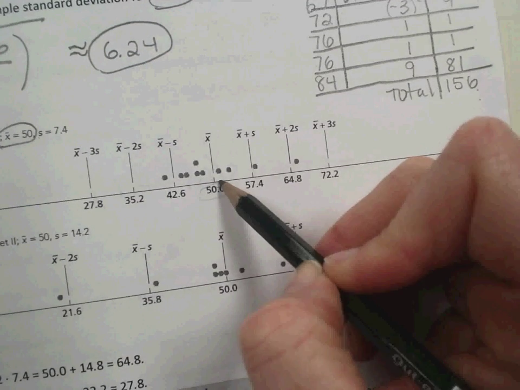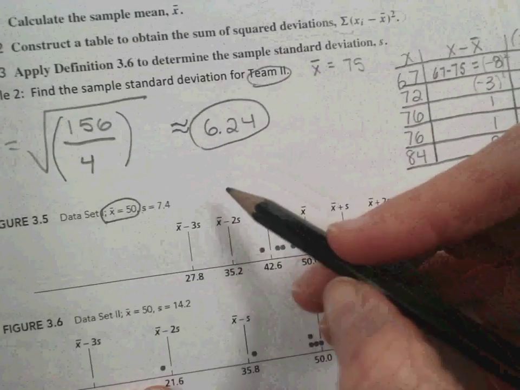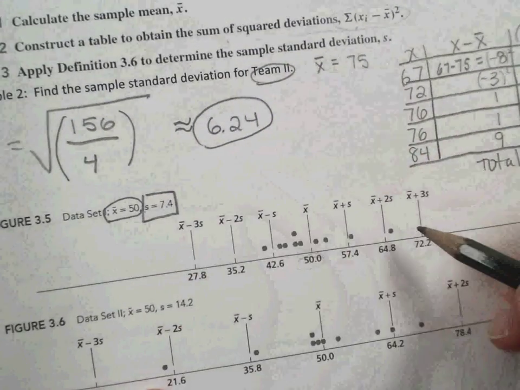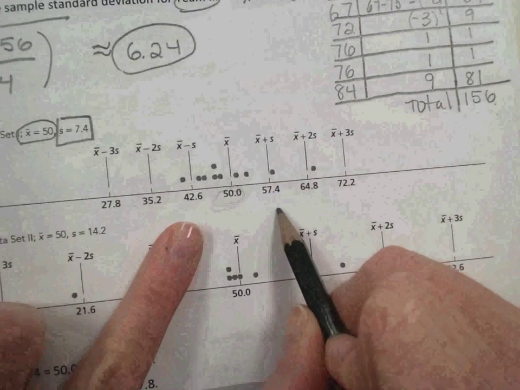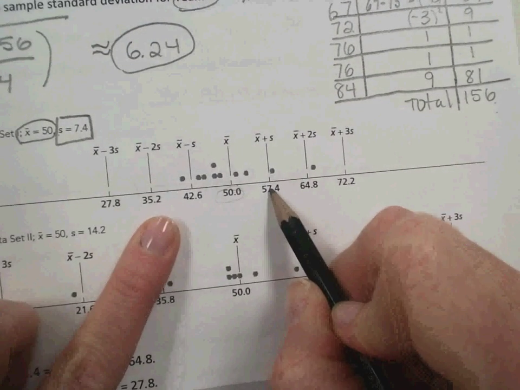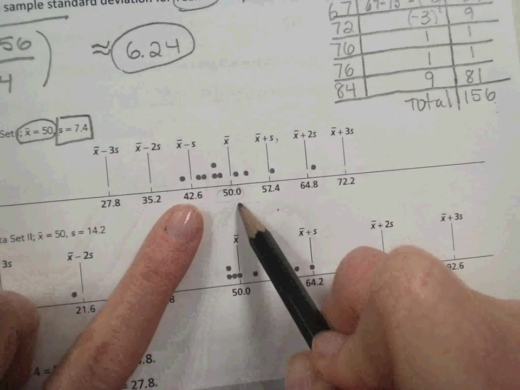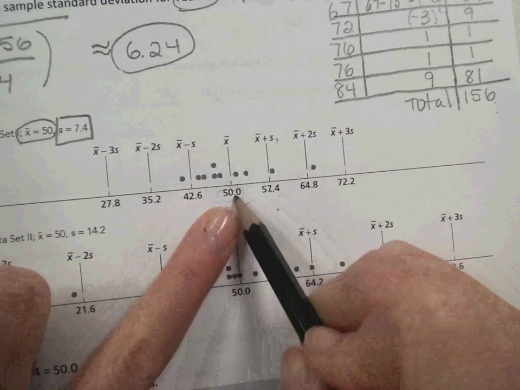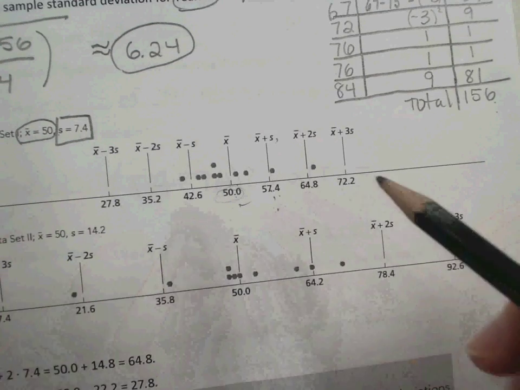So the mean goes in the middle of that dot plot. And you can see here's our standard deviation of 7.4. So to find out these two lines here, which are marked, we would add the 7.4 to the mean and subtract a 7.4 from the mean, giving us one standard deviation from the mean.